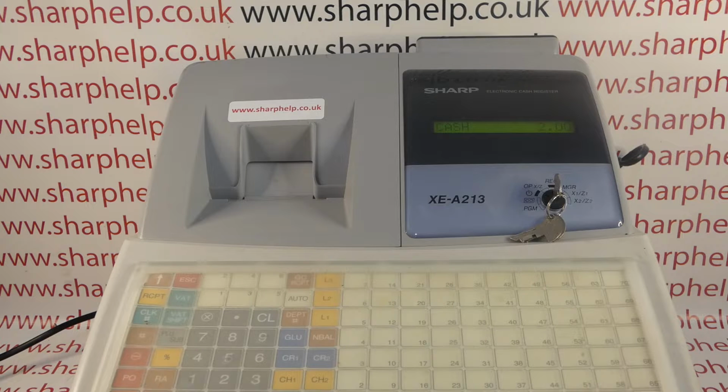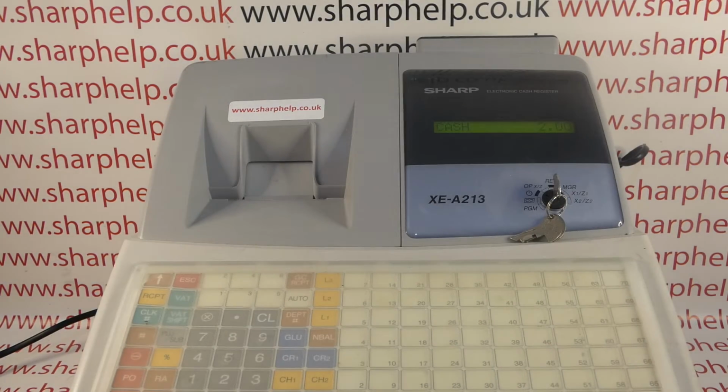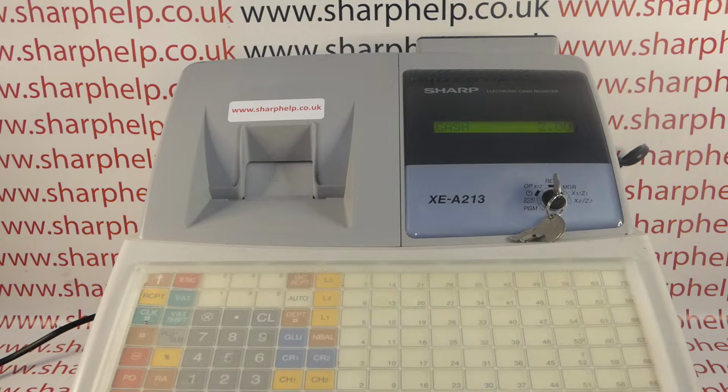This is covered in the manual, so I'm looking at page 54 of the XE-A213 manual. What you'll also need, especially if you're giving it a description, there should be a QWERTY Alpha keyboard underlay with the register. If you haven't got one, like me, you can also check out page 14 of the manual, which shows you where all the alpha descriptions are. But I'll get on with it and see how we get on.